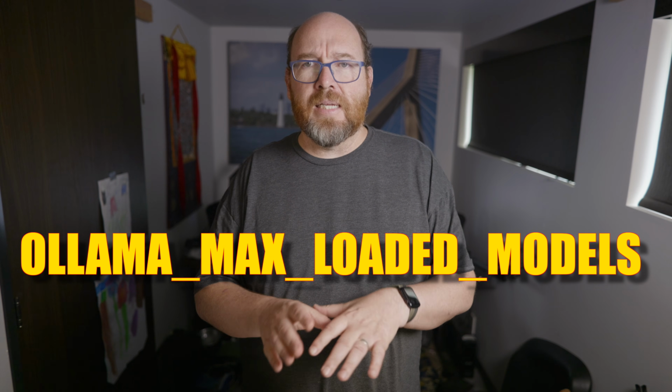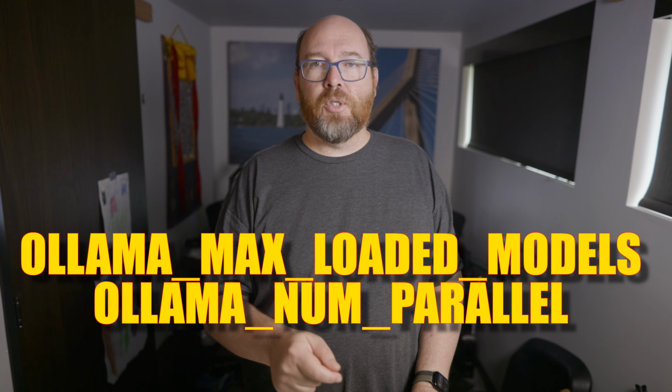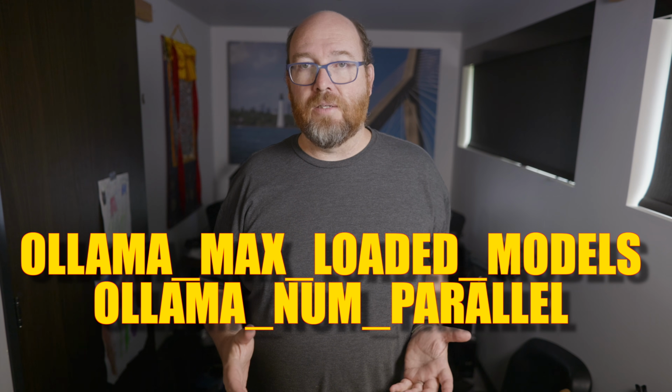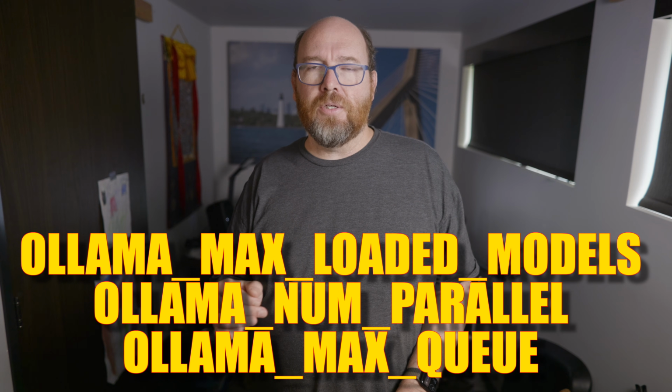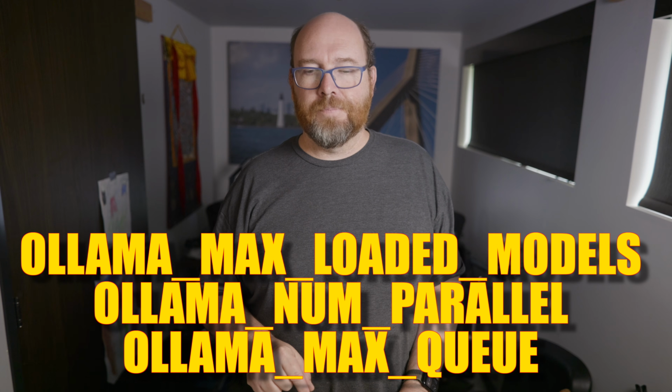Then there are the variables that set concurrency. There's OLLAMA_MAX_LOADED_MODELS, which is how many models can be loaded concurrently. OLLAMA_NUM_PARALLEL is the number of parallel requests that each model can handle. And then OLLAMA_MAX_QUEUE is how long the queue is for requests that can't be handled right now. Max loaded models defaults to 3 times the number of GPUs that you have. Depending on the amount of memory available and the size of the models, num parallel defaults to 4 or 1. And then queue defaults to 512.